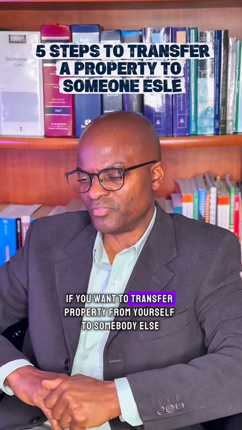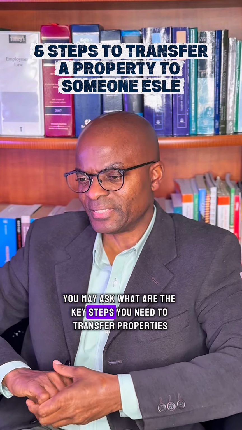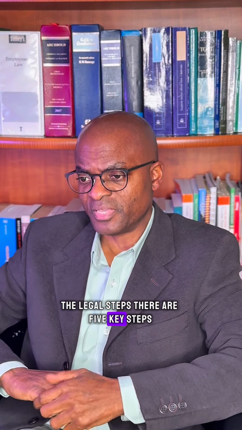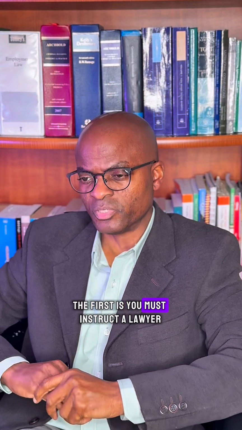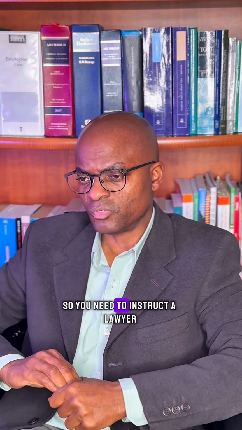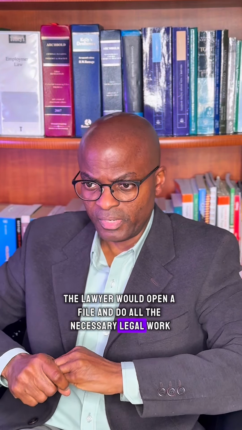If you want to transfer property from yourself to somebody else, you may ask, what are the key steps you need to transfer properties, the legal steps? There are 5 key steps. The first is you must instruct a lawyer. You cannot transfer properties without a lawyer. So you need to instruct a lawyer. The lawyer would open a file and do all the necessary legal work.